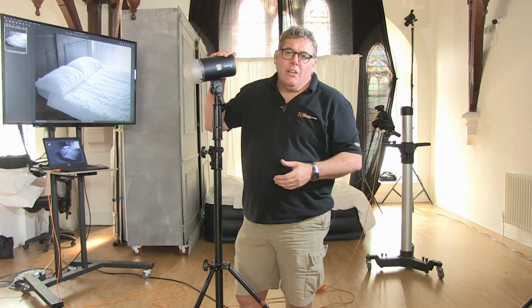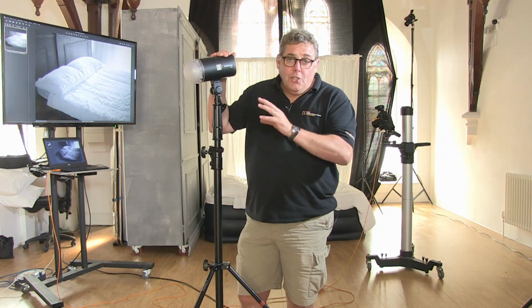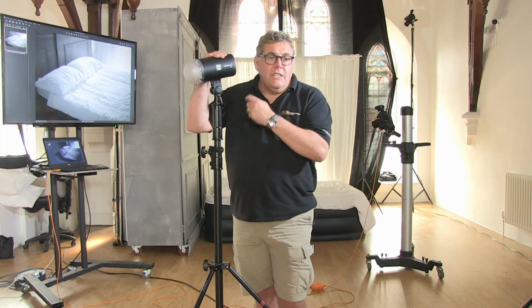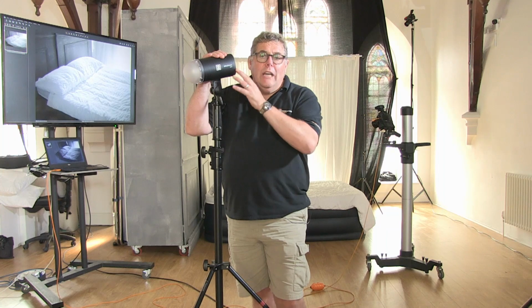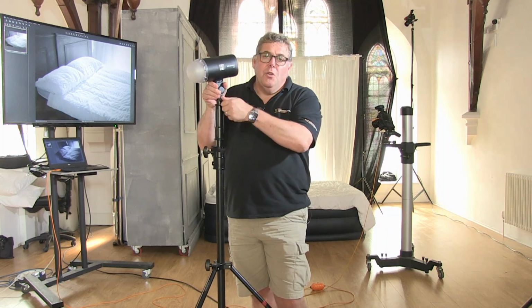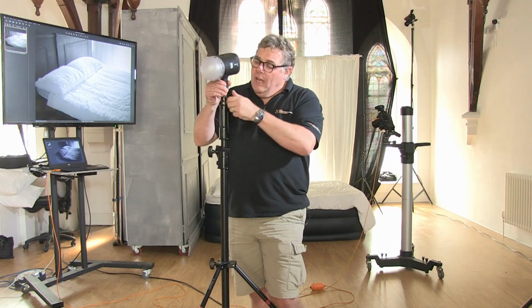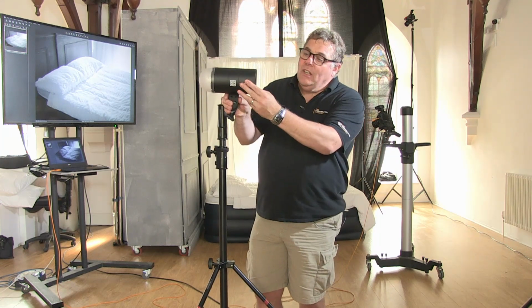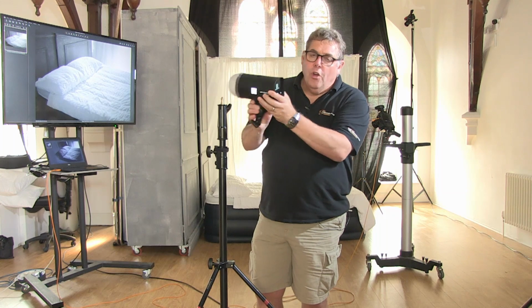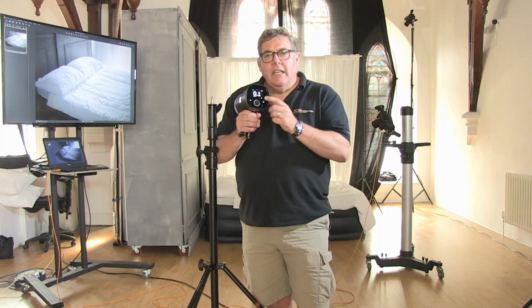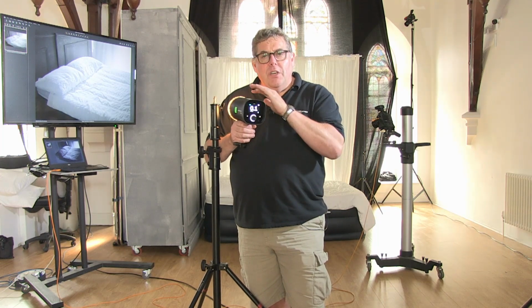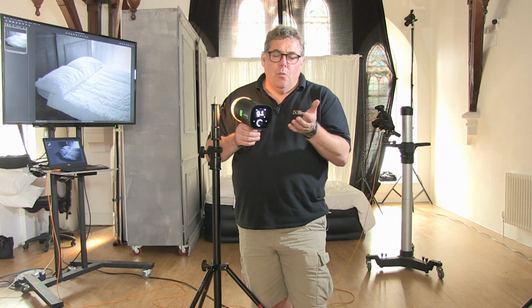The benefit of the Elinchrom ONE is that it's battery powered. So even though we can plug it into the mains and it'll do its job, really we can work without mains. And that opens up where you can position a light and still have it on. Another thing is that it's touchscreen enabled on the back, and it comes with all the technology of any previous Elinchrom head.